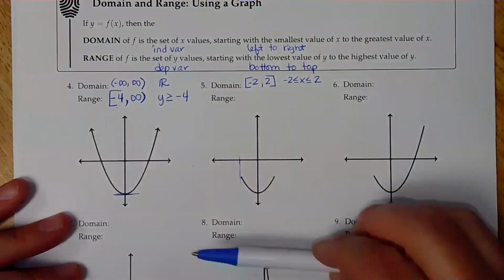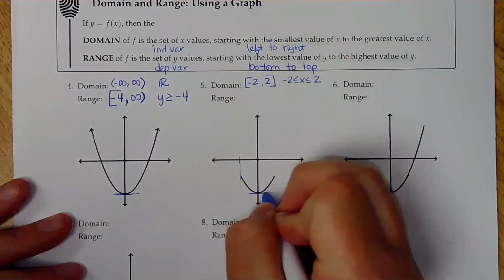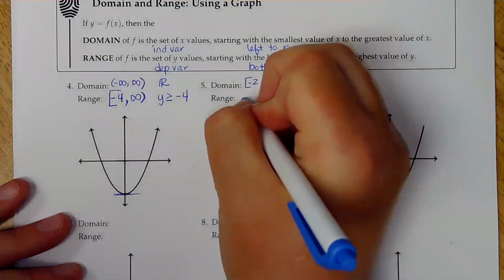Right, and then the range. I start at the bottom of the graph and work my way up until I find my function. Looks like it starts here at -4. Write that down.